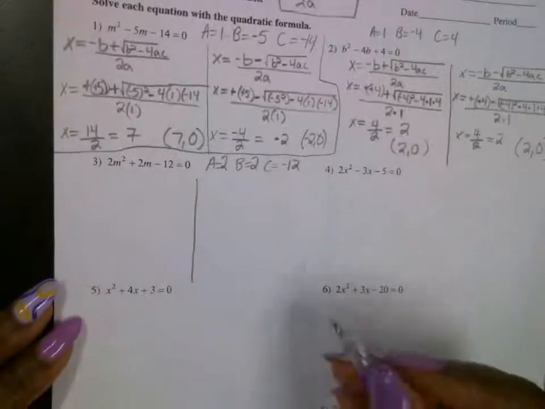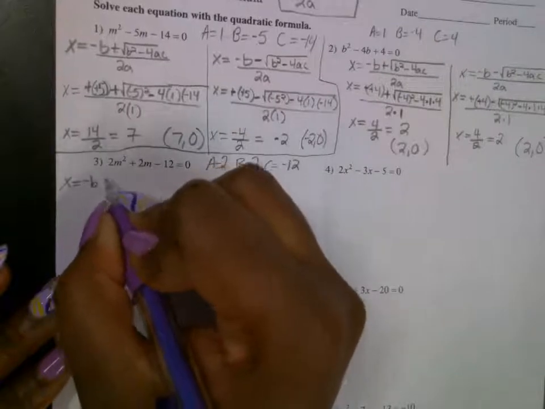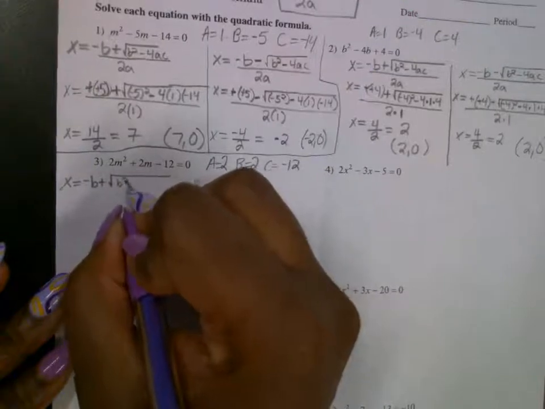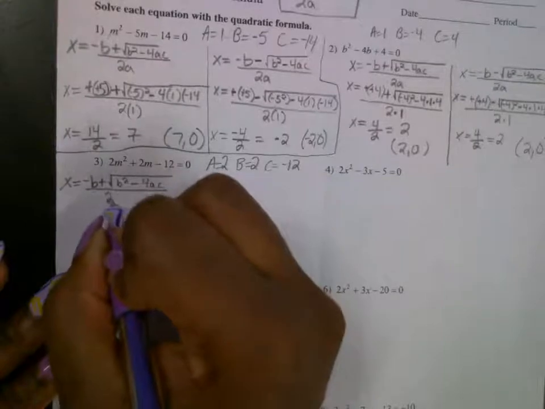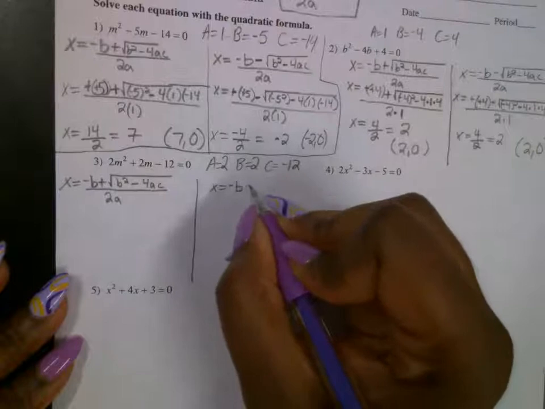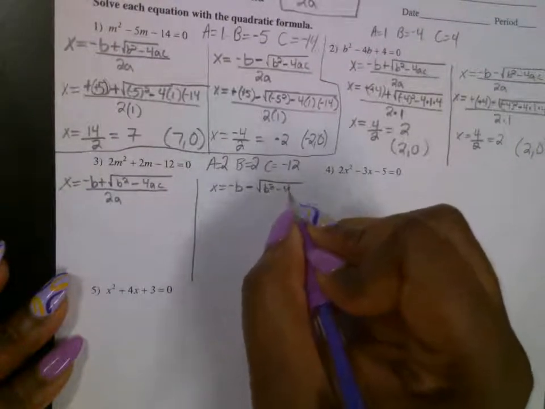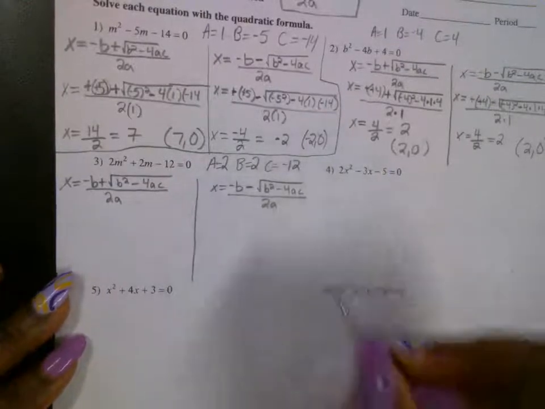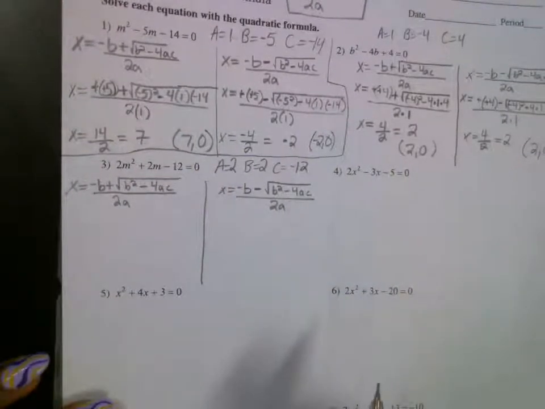We're going to do plus first and then the minus. All right, substitute. Let's do this one. Substitute those values in, see what you get.